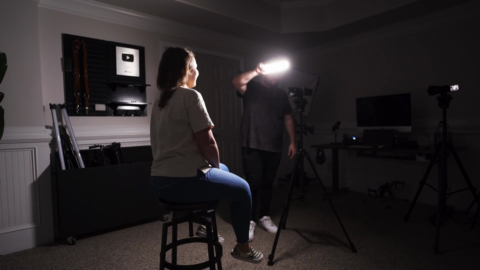First up is flat lighting. It creates the least amount of contrast between light and shadow. Flat lighting is achieved by placing your light source directly in front of you. This is the simplest look and the one that most beginners will use.